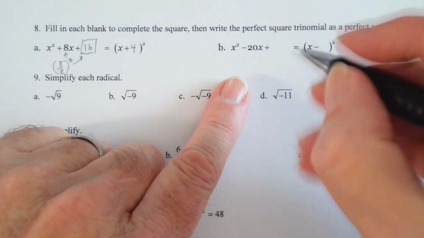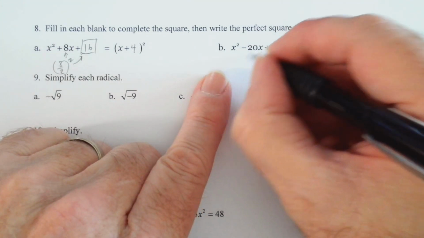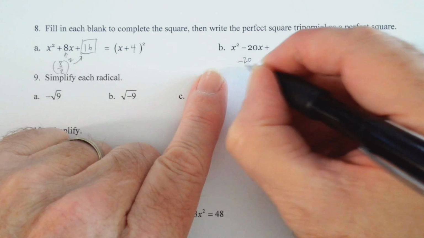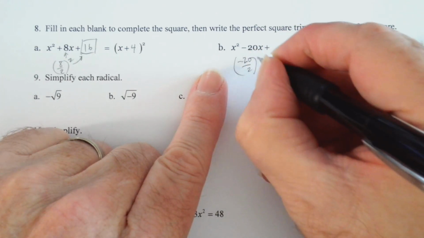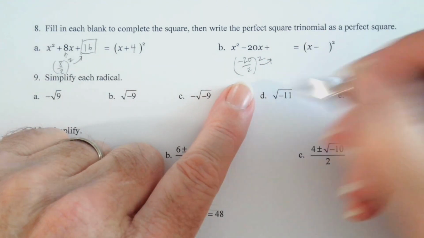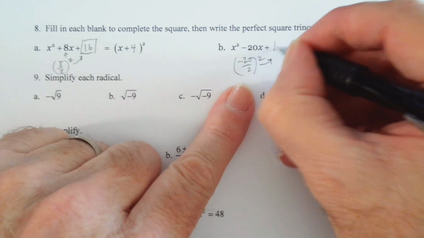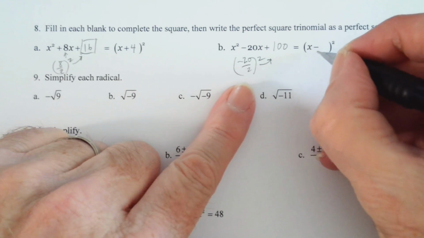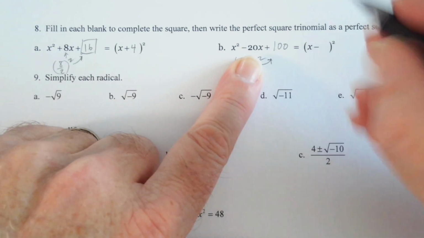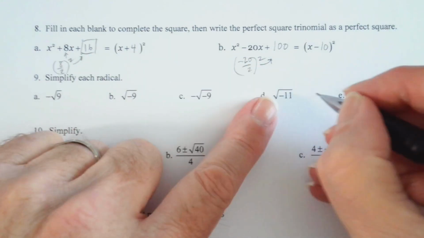All right, let's see how you did. So we'll take half of our b term, which is negative 20. We'll divide that by 2 and square it. And that's what's going to go here. So negative 10 squared is 100. And notice I do have a minus here because when I take half of 20, that's negative 10. The negative 10 is what goes here.